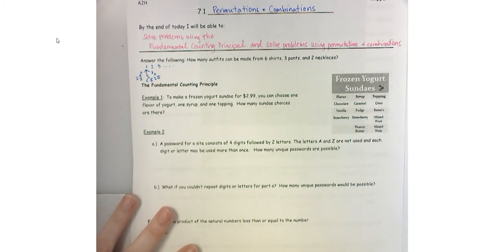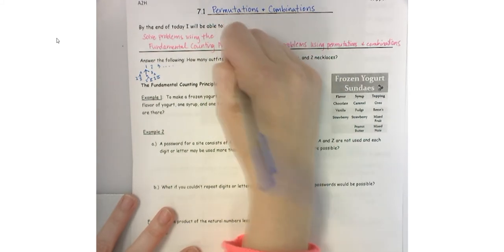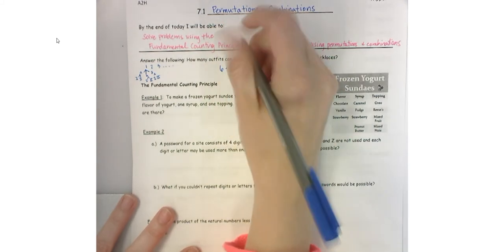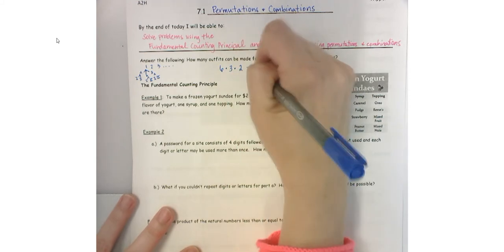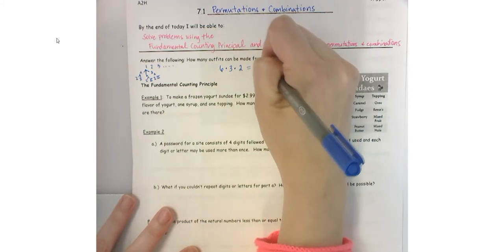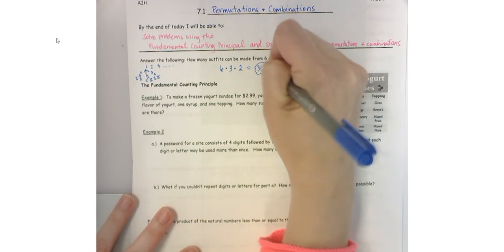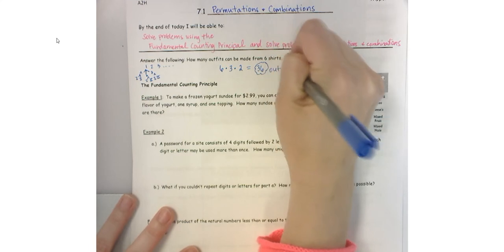So if you have 6 shirts, you can multiply that by the number of pants you have times the number of necklaces. 6 times 3 is 18. 18 times 2 is 36. That is the fundamental counting principle. So you guys did a good job.